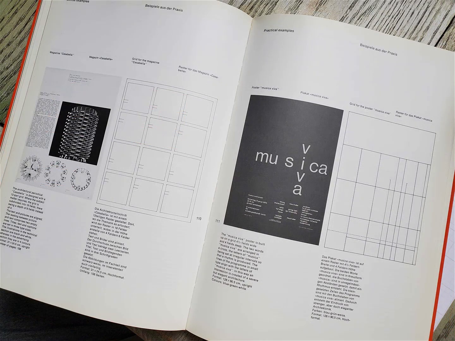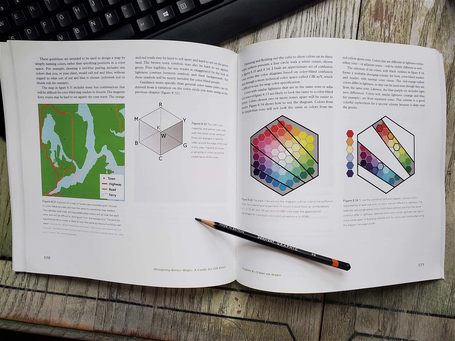Another thing you can do is look at books or reports that you like the look of and analyze why the pages work and why you like them. This spread here is from Designing Better Maps by Cynthia Brewer, a name that hopefully you're a little bit familiar with now. And there's a lot to like about the page. It's a simple column layout, a nice use of white space, and you could do a lot worse than designing pages that have this feel.